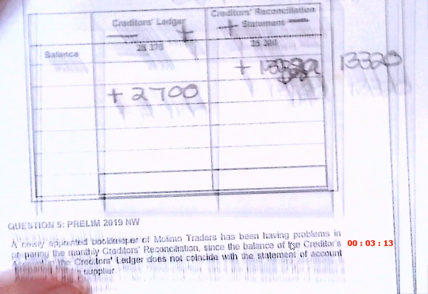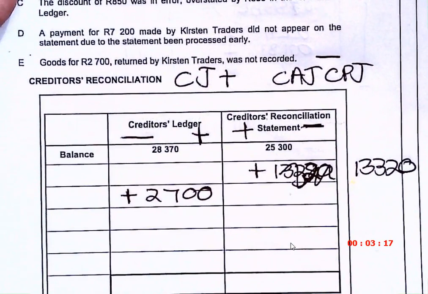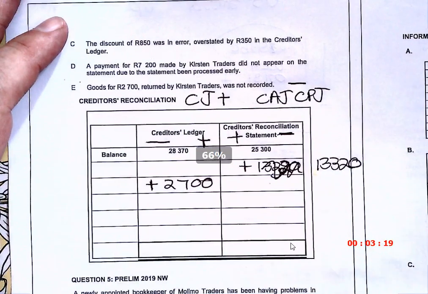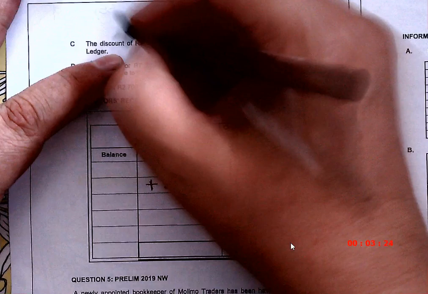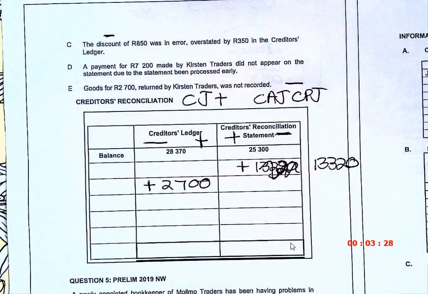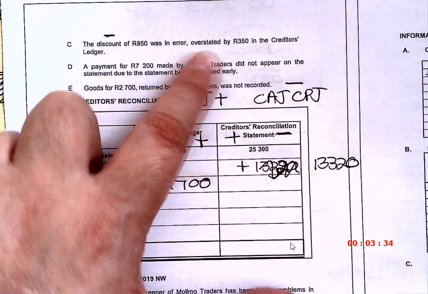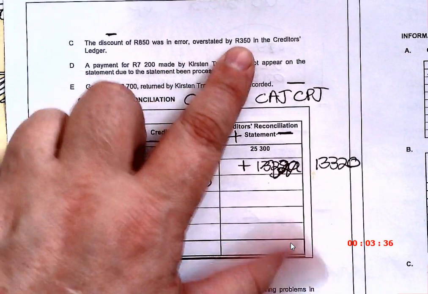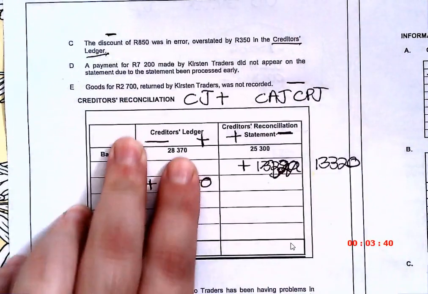Number C. Discount. So discount is a minus, right? Because discount is when I pay them, then in the end I pay them less, right? Discount was in error overstated by 350 in the creditor's ledger. Can you see it's my books that's wrong?